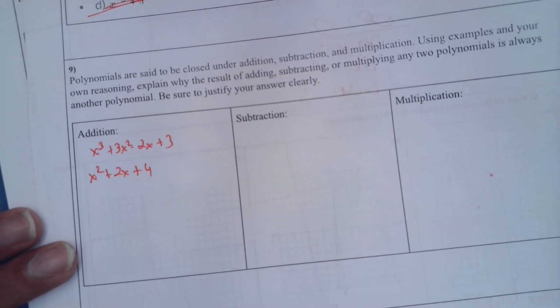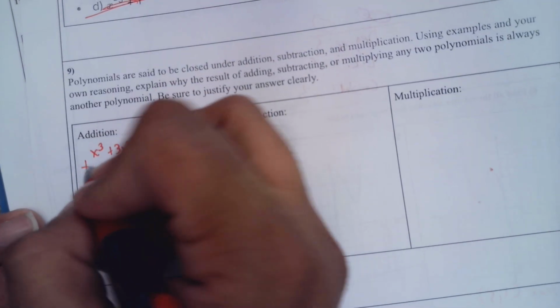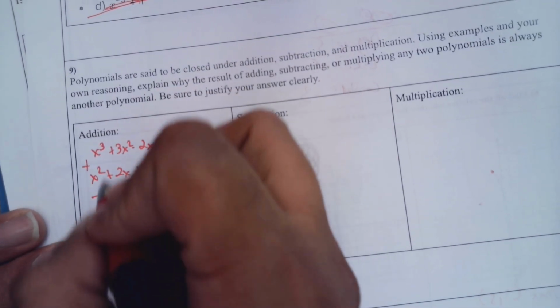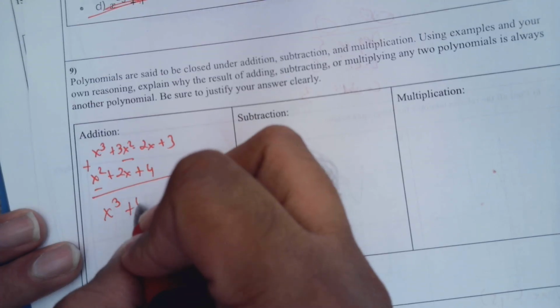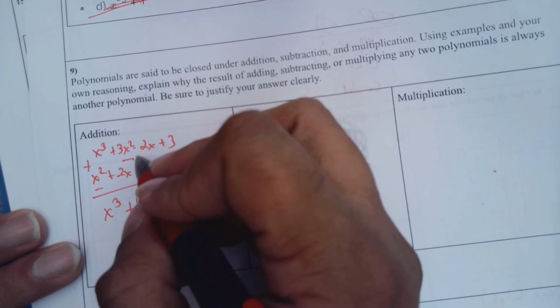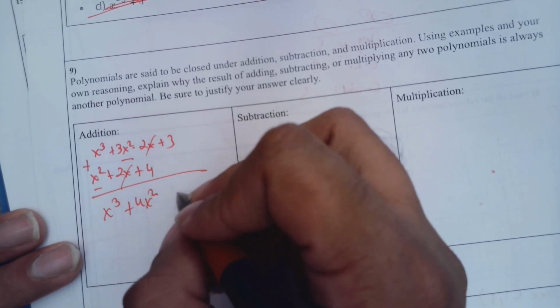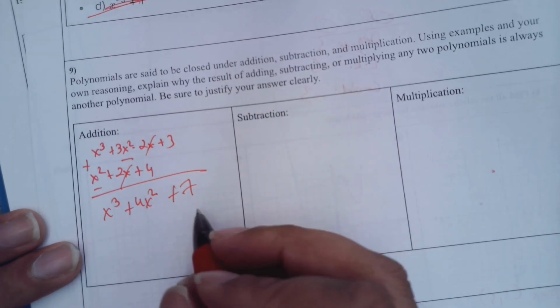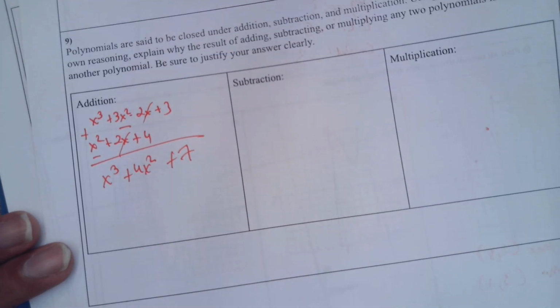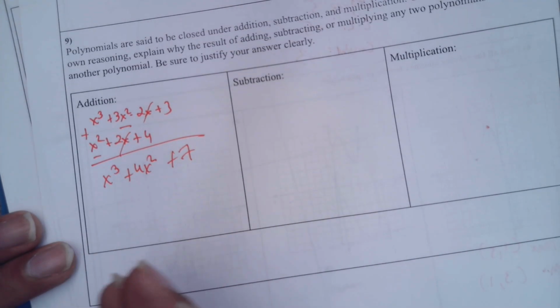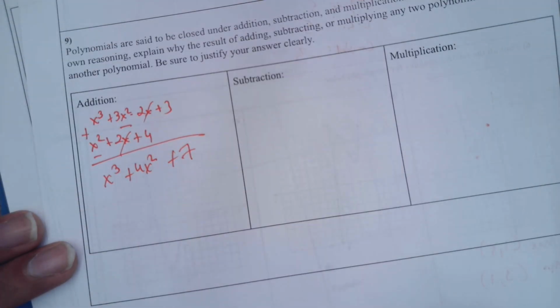x squared plus 2x plus 4. Another polynomial. If you add them, you will get x cubed plus 4x squared, and this -2x and positive 2x cancel out, you're left with plus 7. Is this a polynomial? It is a polynomial, right? And same thing with subtraction, right? You subtract it, you get the same thing, you get a polynomial.